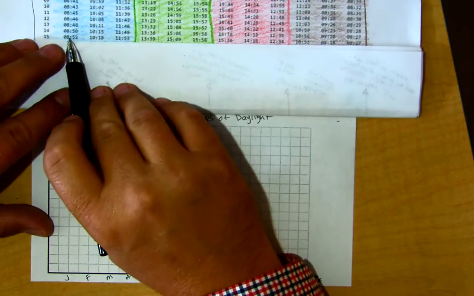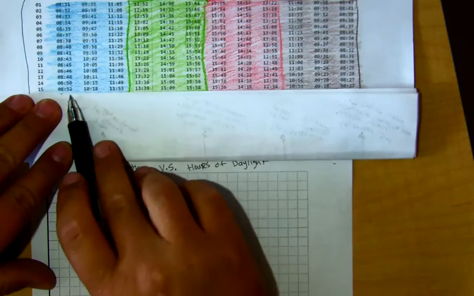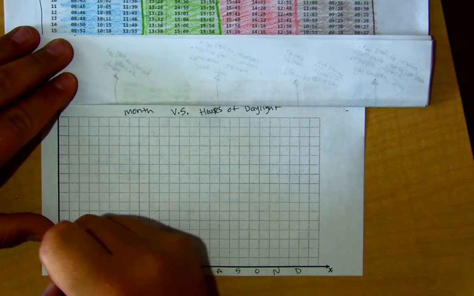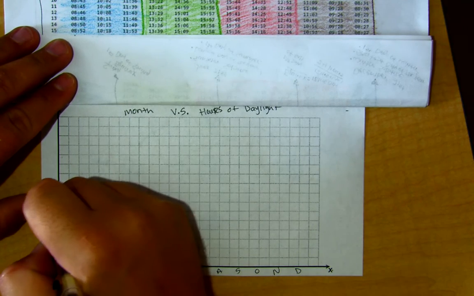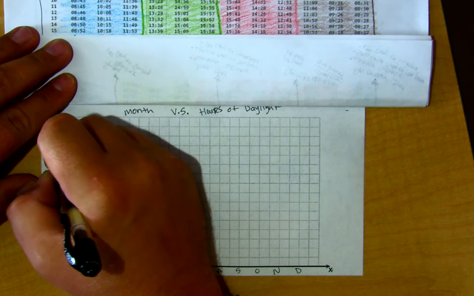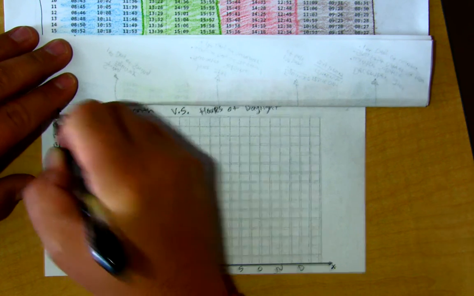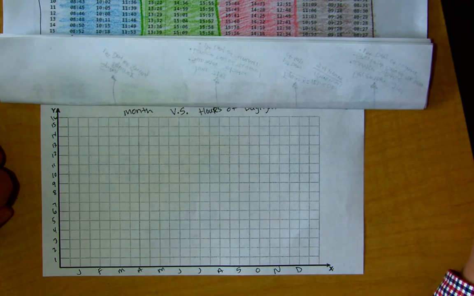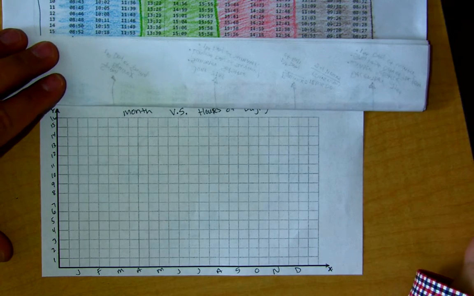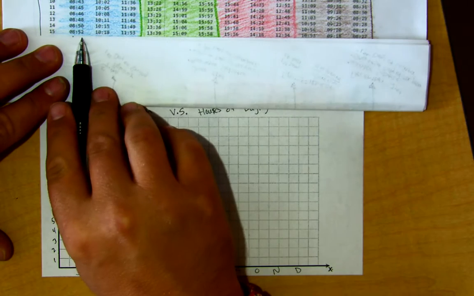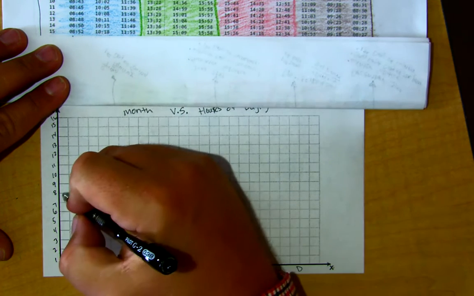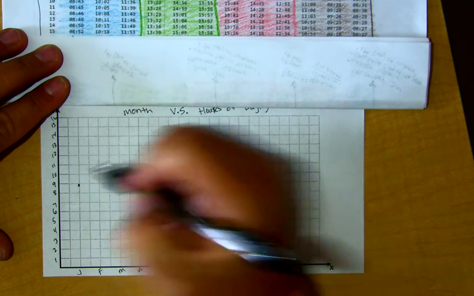Anyways, on the 15th, for January, we have 8 hours and 52 minutes. So let's take over here where our hours is going to be, and let's label 1 hour, 2, 3, 4, 5, 6, 7, 8, 9, 10, 11, 12, 13, 14, 15. We're only going to go to 16 because that's the most we have for sunshine in Spokane. So we'll just stop at 16, even though there's 24 hours in a day. We get it. For January, we've got 8 hours and 52 minutes. 52 is almost 60 minutes to make it an hour. So I'm going to go up 8 hours, and I'm almost at a full 9 hours. So I put my dot right there.